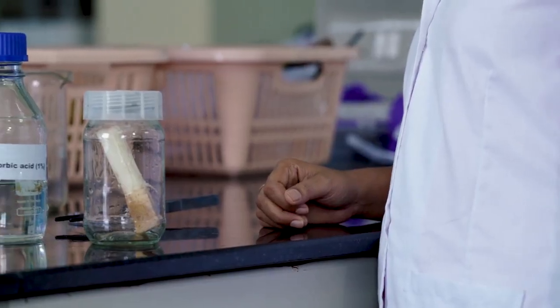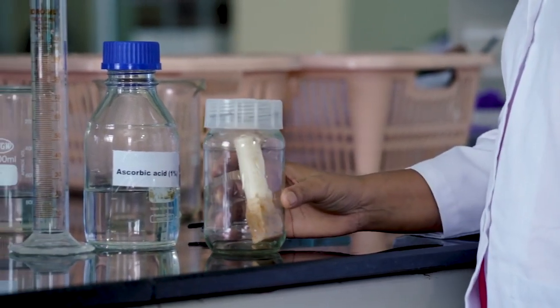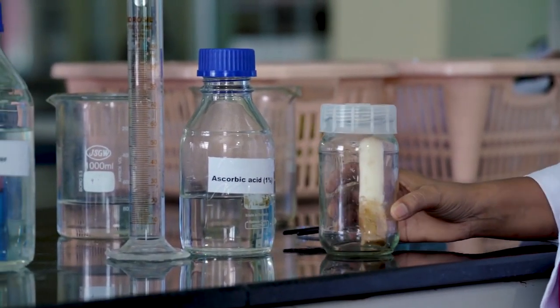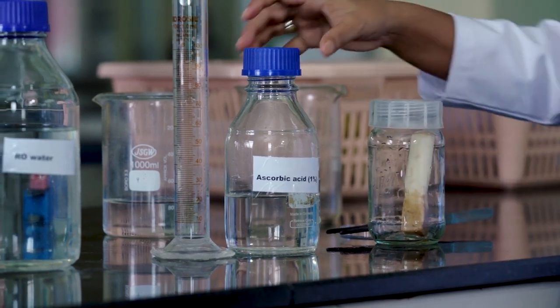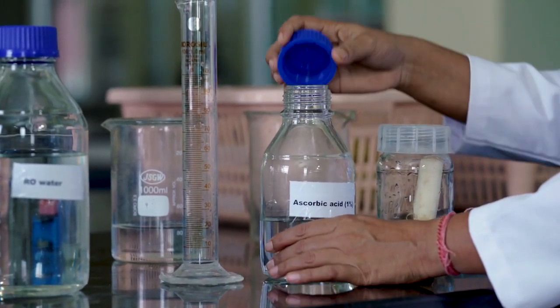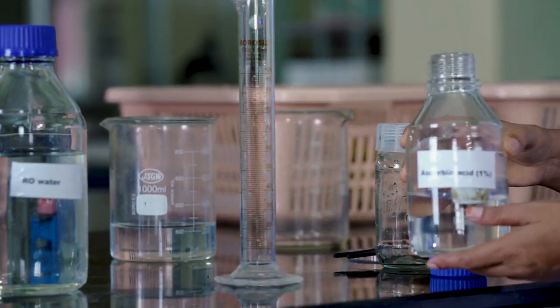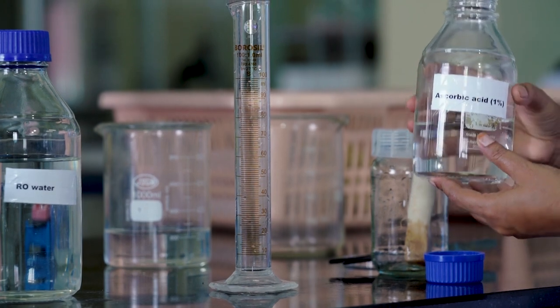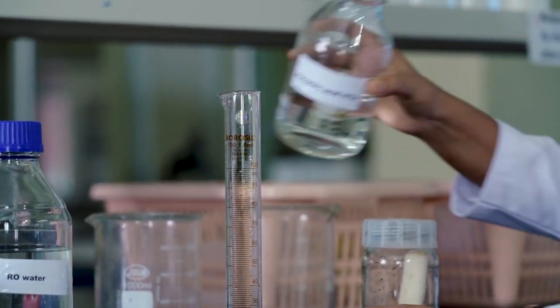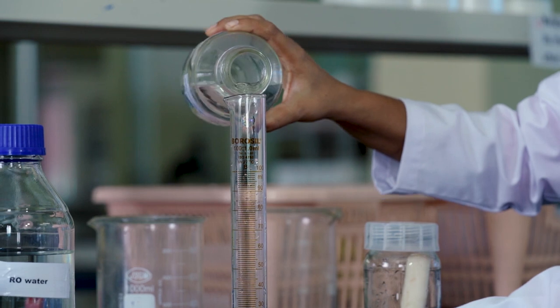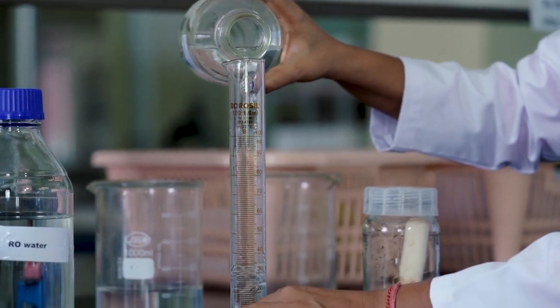To carry out the practical on micropropagation of banana, I will take the help of our technical assistants, Sukurmani, Indrani and Sarika. Now we'll take the explant in a glass jar. As you can see, the explant's lower portion has turned brownish in color, because banana contains a high amount of polyphenols. To reduce the concentration of polyphenols in the explants, we will be treating with ascorbic acid solution. So here we will be taking 1% ascorbic acid solution.